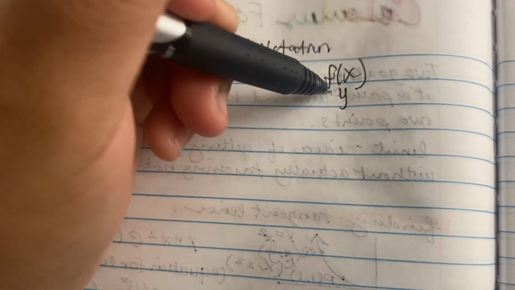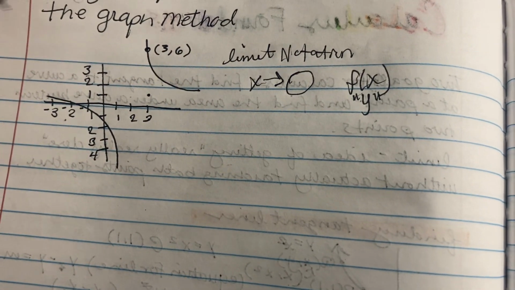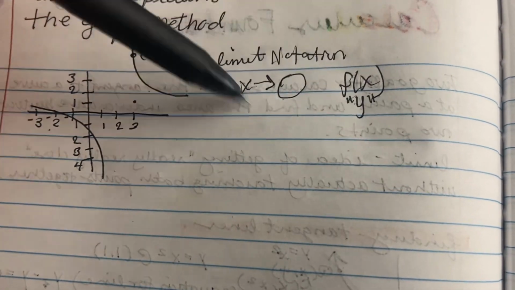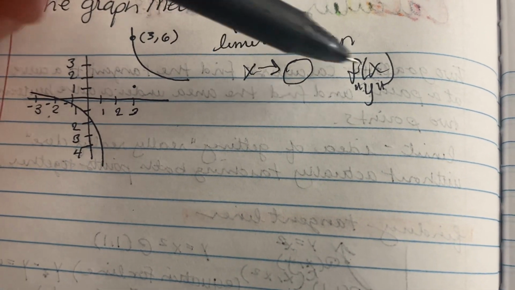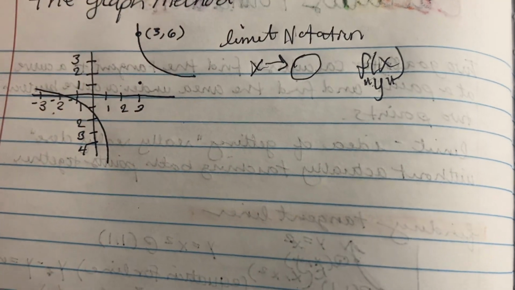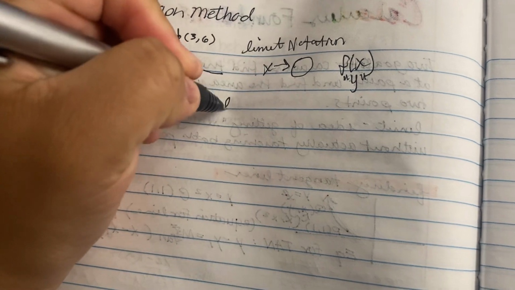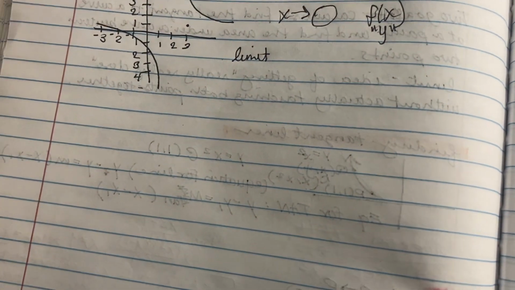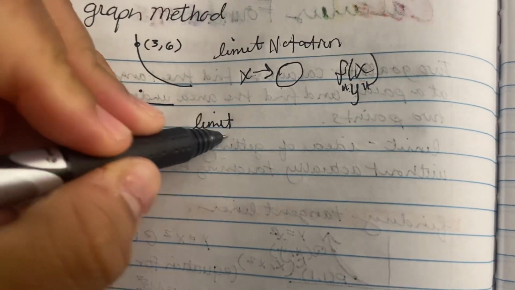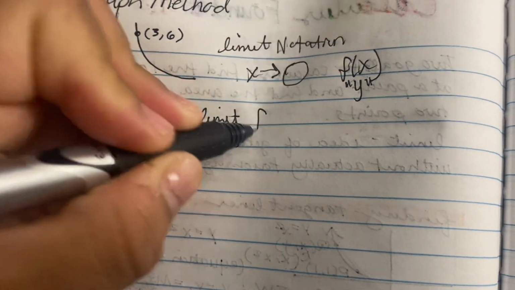we're trying to figure out what f of x is, which is like saying y. So the way that I learned it is the limit notation is basically the relationship between x and y. As x reaches whatever number, what is happening to y at the same time, which is f of x. So for example, let's say x is approaching 0, because that's the easiest. What is happening to f of x, so y?